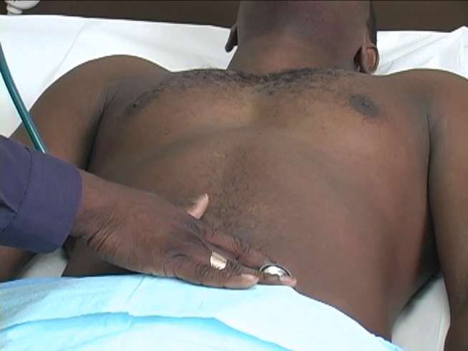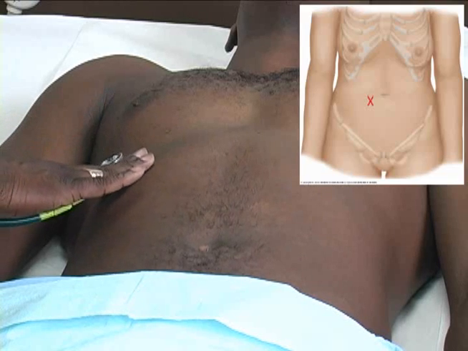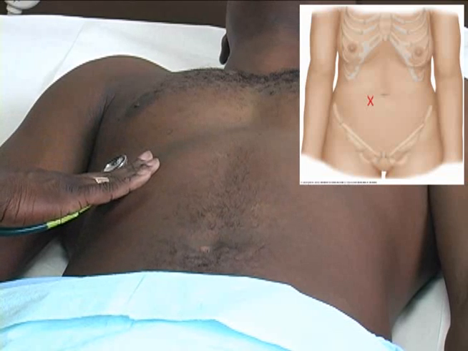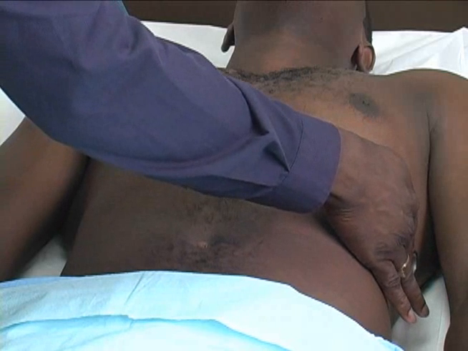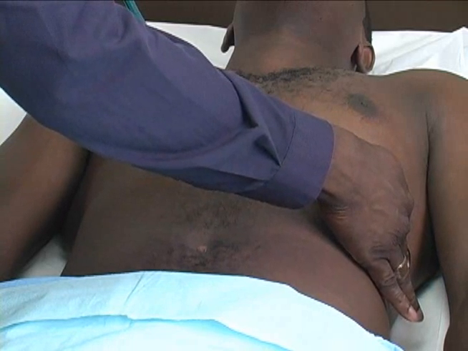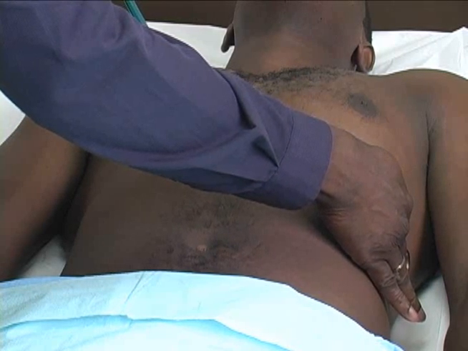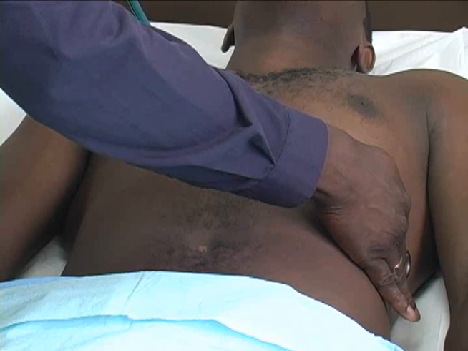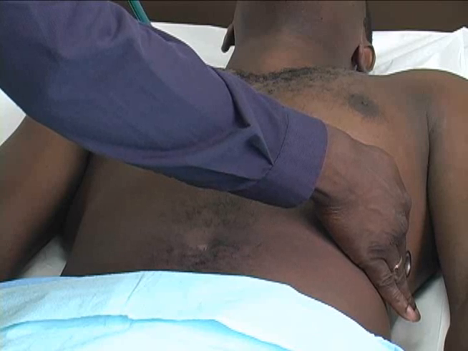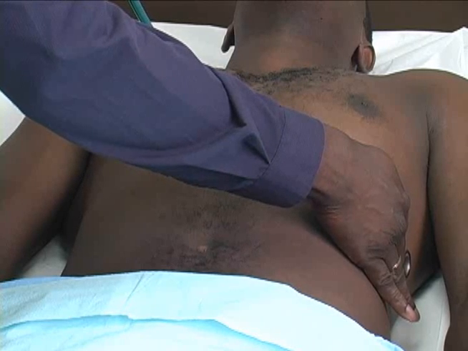After bruit, one should listen for friction rub. Please note, friction rub is over the hepatic area and splenic area. In both areas, one listens to the lower lateral costal margin. For the liver, one listens over the mid-clavicular line, and for the spleen, the mid-axillary line.